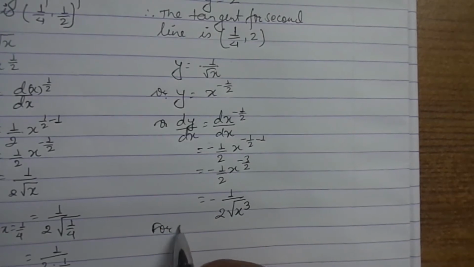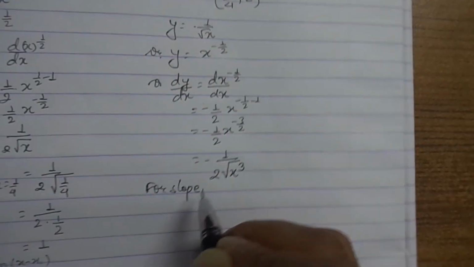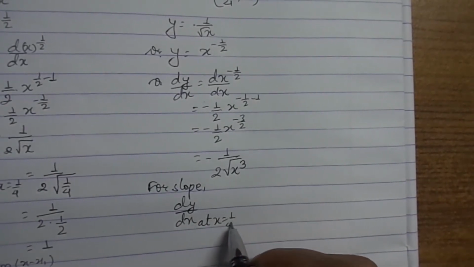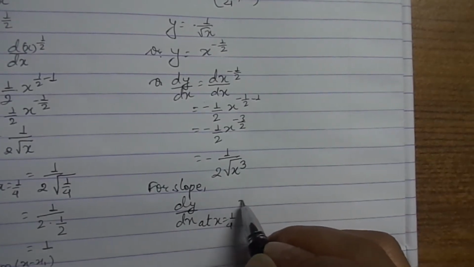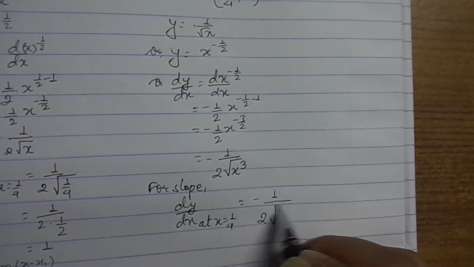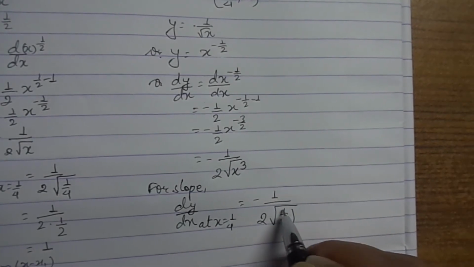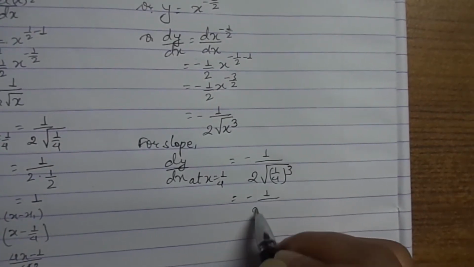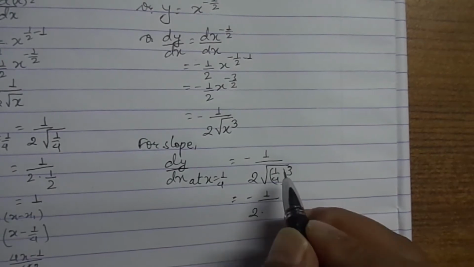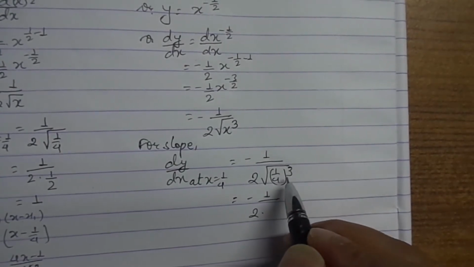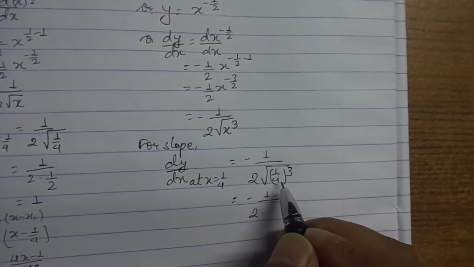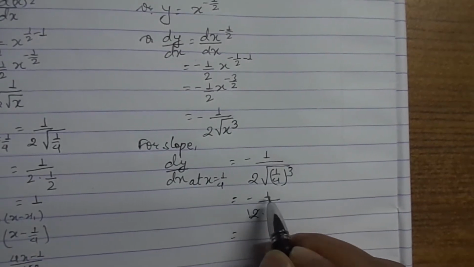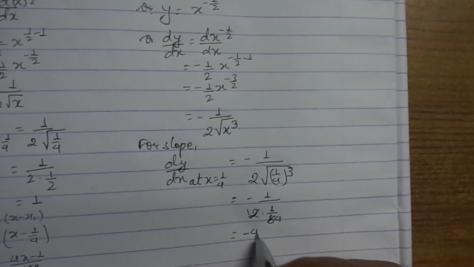For the slope, dy upon dx at x equals 1 upon 4 will give the slope, which equals minus 1 upon 2 x cube, that is, 1 upon 4 whole cube. It will be minus 1 upon 2 into root of 1 upon 64, which is 1 upon 8. So 1 divided by 1 upon 4 times minus 1 upon 2 times 1 upon 8 gives minus 4.